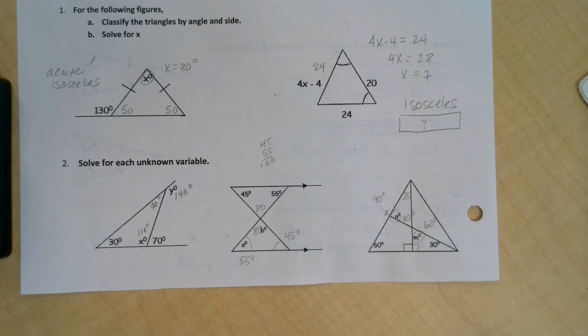All right. Solve for each unknown variable. x and 70 are a linear pair, so x has to be 110. You okay with that? Once I get x is 110, 110 plus 30 is 140, which means that top skinny angle has to be 40 degrees, which means that y has to be 140. Are we okay with that? I'm going to call that an obtuse scalene triangle. Would you agree with that? Because x is greater than 90 degrees, I'm going to call that obtuse scalene.